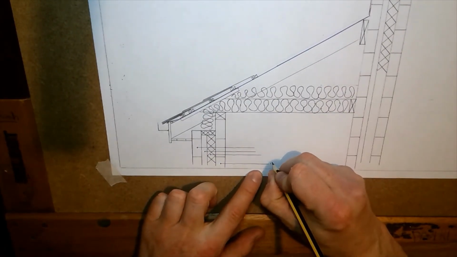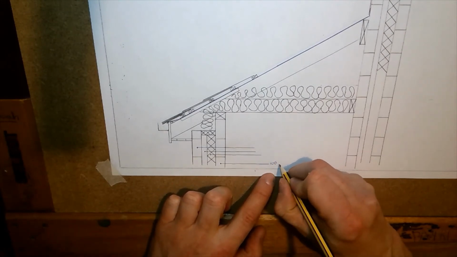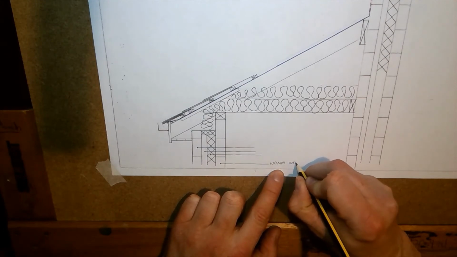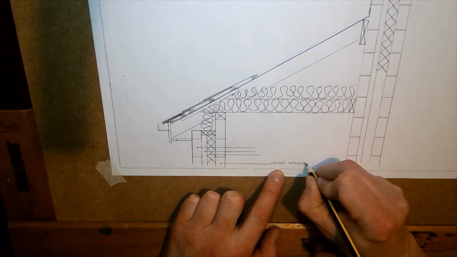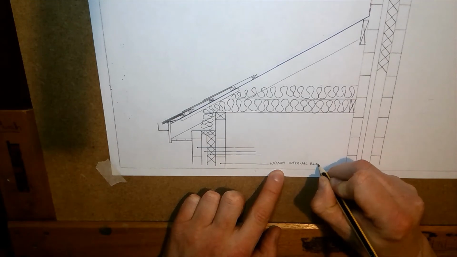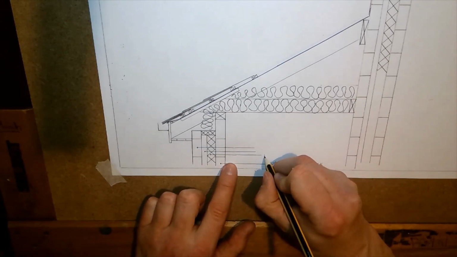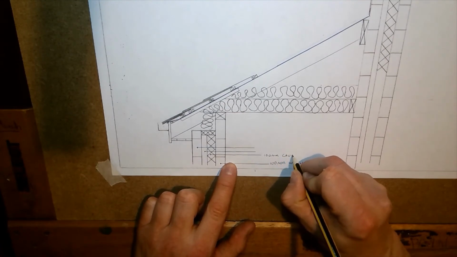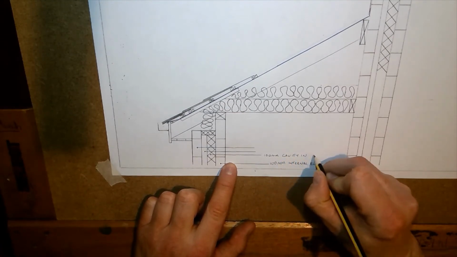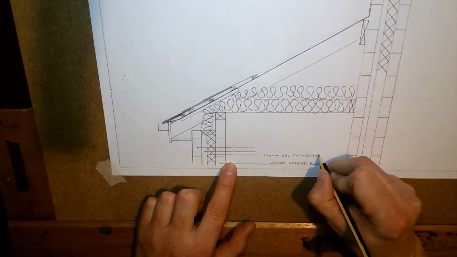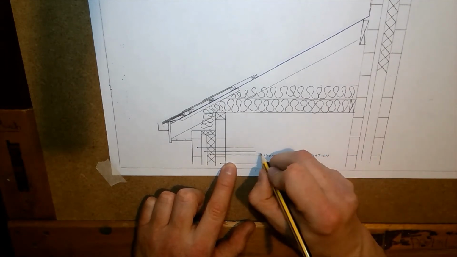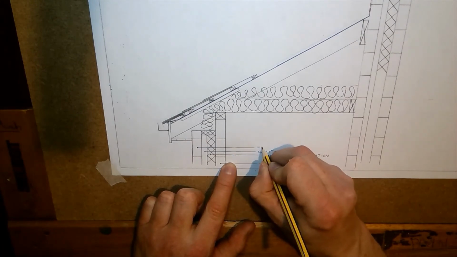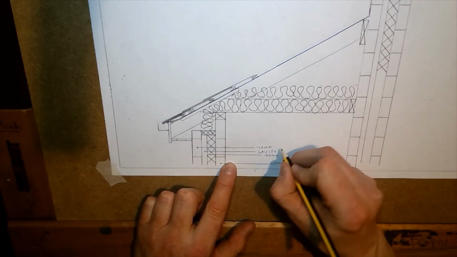So 100mm internal block, a 100mm cavity insulation, cavity, 100mm external block.